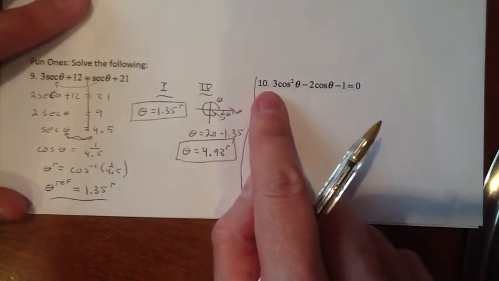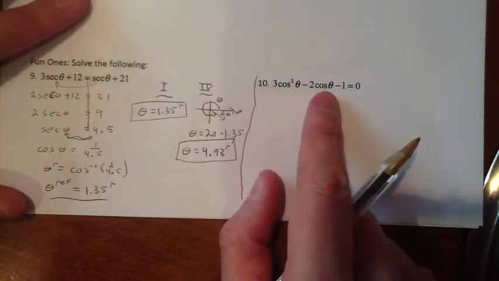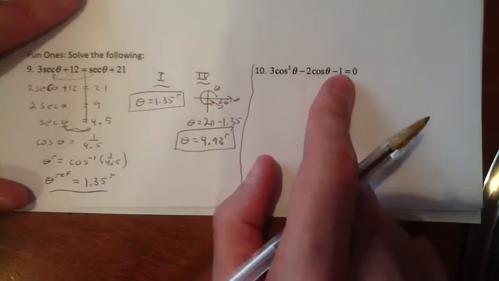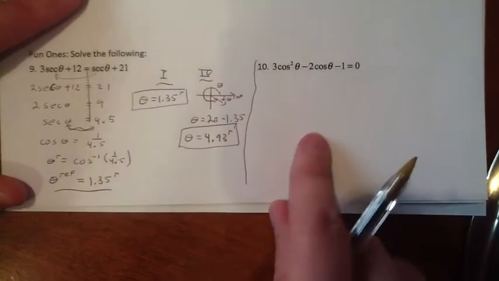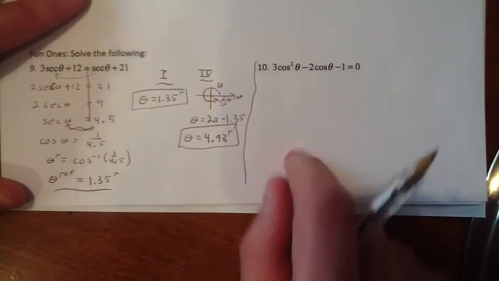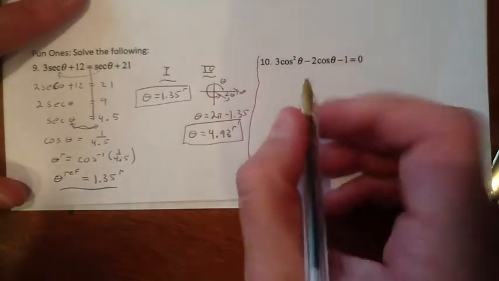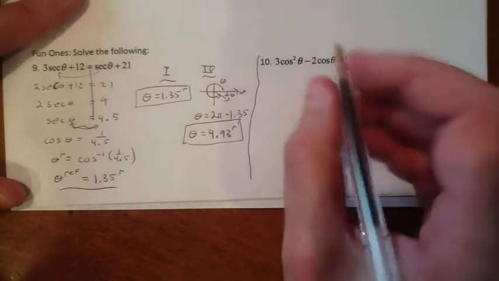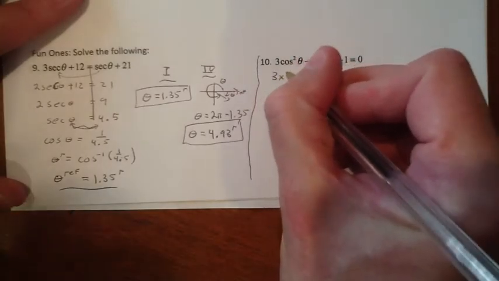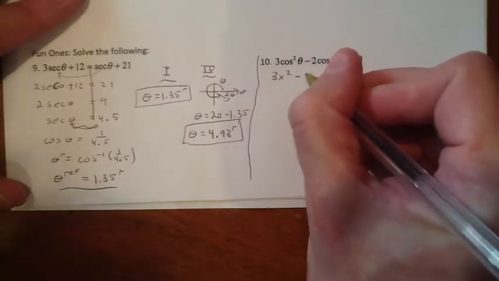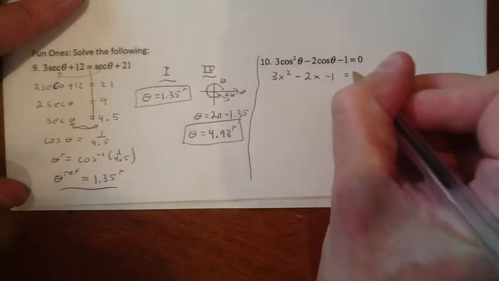Now, number 10, my all-time favorite. It says 3 cosine squared theta minus 2 cosine theta minus 1. All that time you've been wondering, when would I ever use factoring? Here it is, ladies and gentlemen. We have to factor this. But we can't factor cosine necessarily. But we can factor if I switch it like this: 3x squared minus 2x minus 1 equals 0.